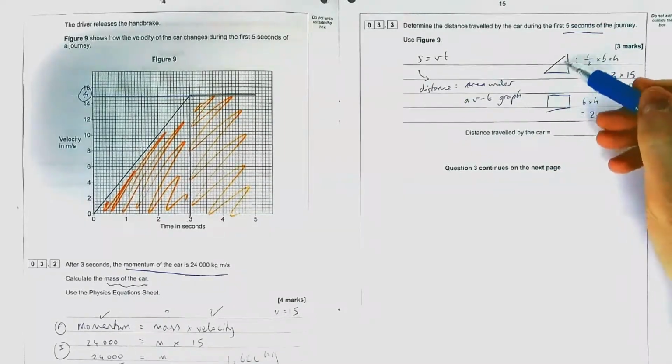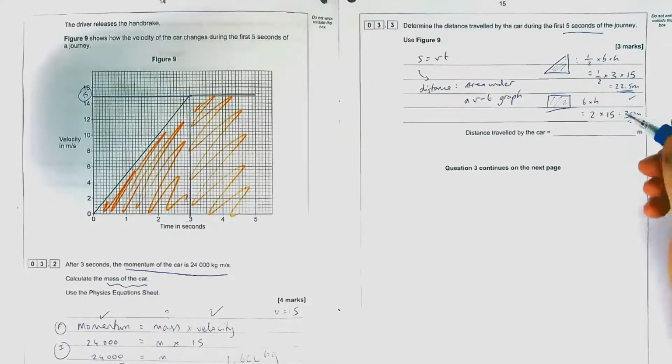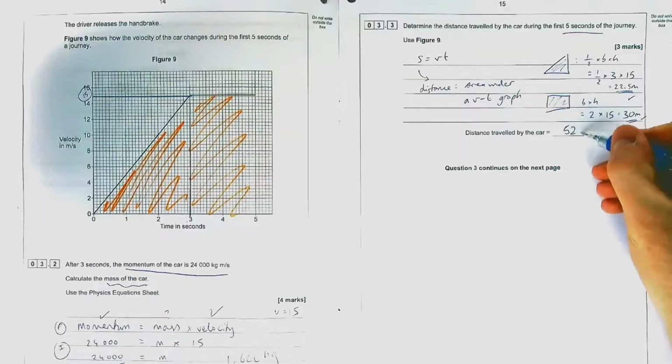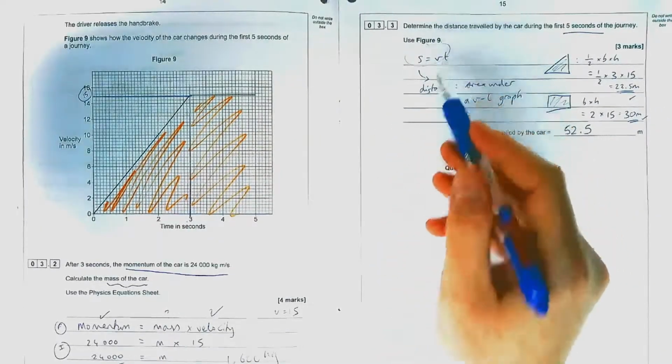Now, worth just noting, there are no marks just for using this equation in that question. You've got to know the area is the distance for a velocity at time. Make sure you revise that. Okay, on to the rest of question 3.